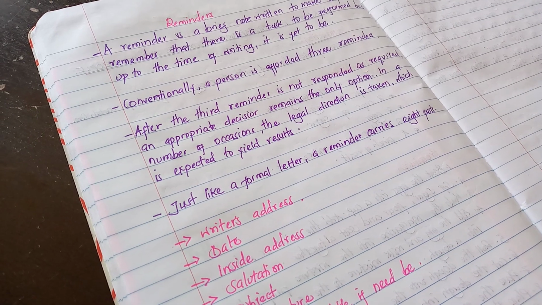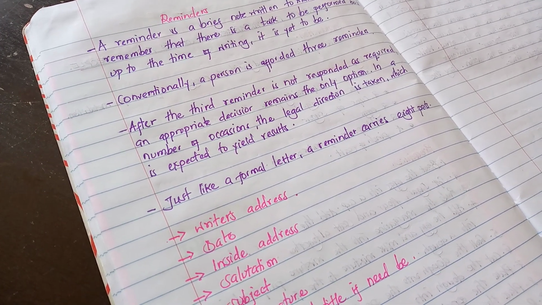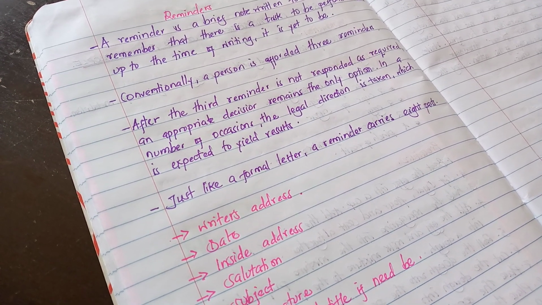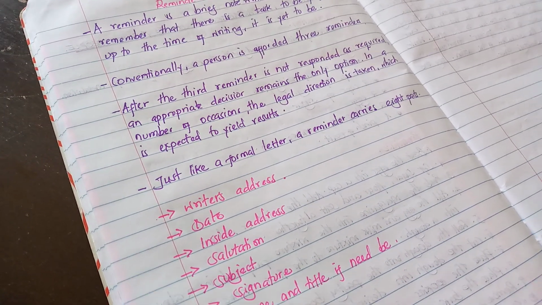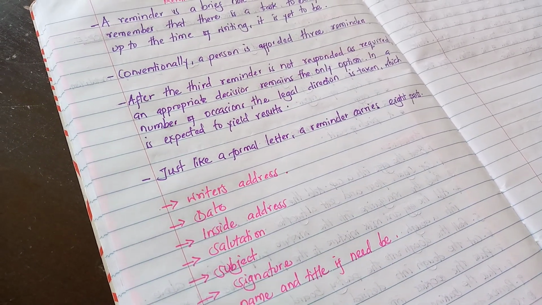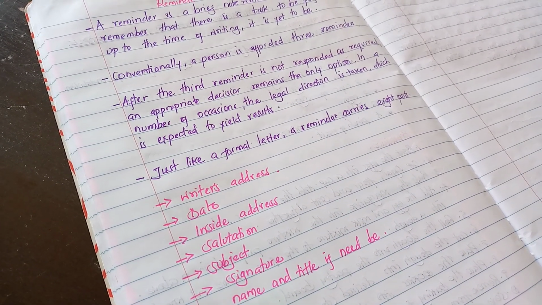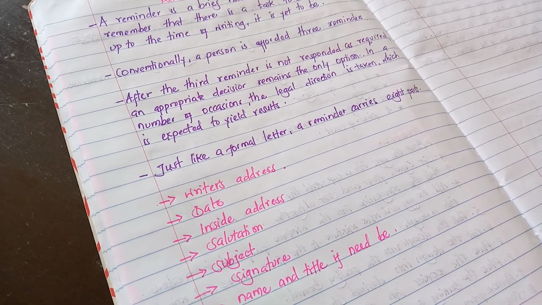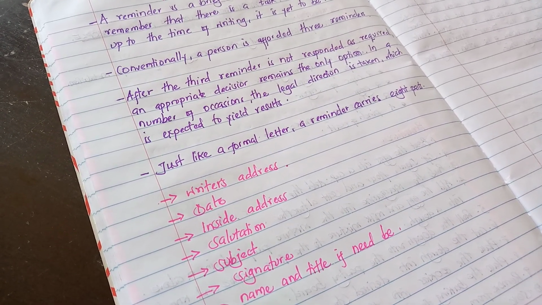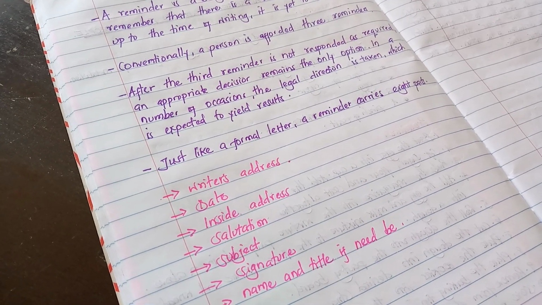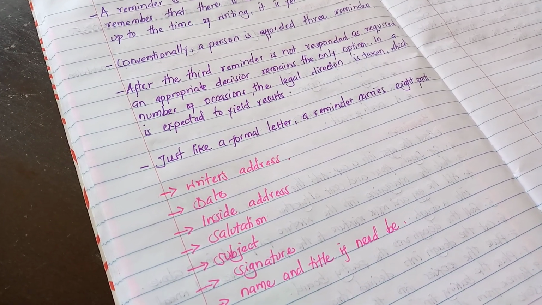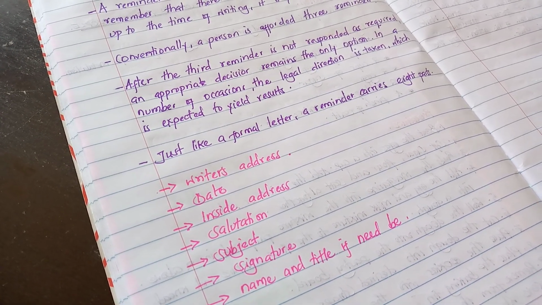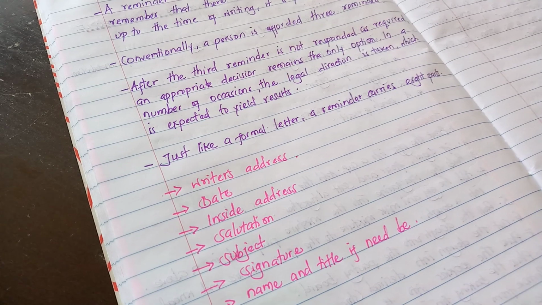The inside address brings out the name in case it is a personal matter, or the office for official use. Then we have the salutation, and the salutation starts with the word dear, followed by sir or madam if you know the gender of the person, or sir/madam in case you are in doubt of the gender of the addressee. We also have the subject. Here you simply write the word reminder in caps or in capital letters and underline it.